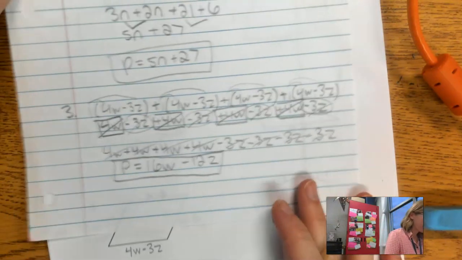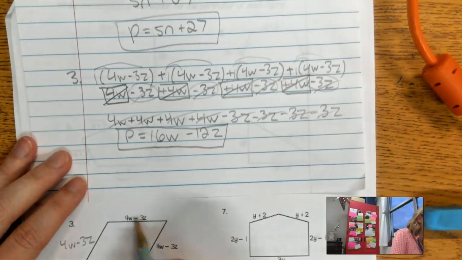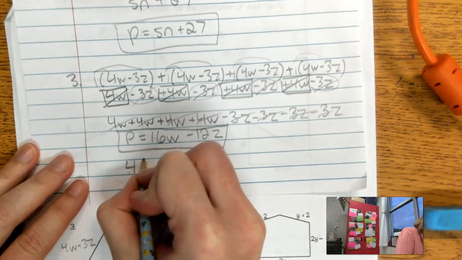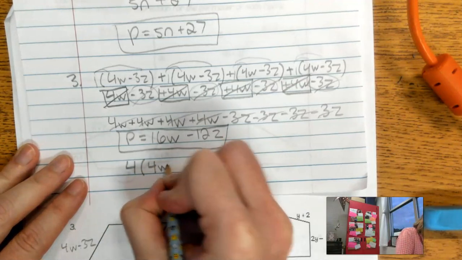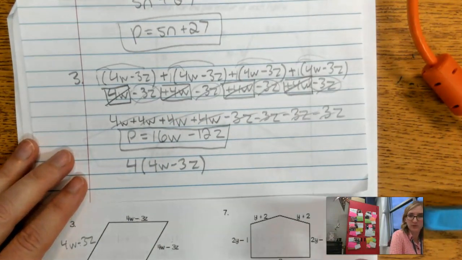All right, let's go ahead and try it the other way. The other way was that I knew that I had this same expression 4 times, so I can write it as 4 times 4w minus 3z. I'm just going to take one side and multiply it by 4.